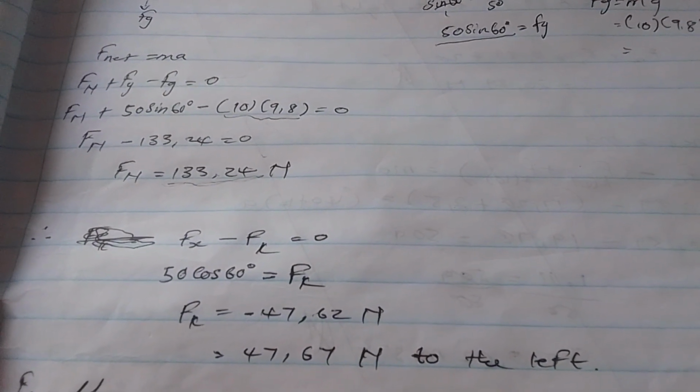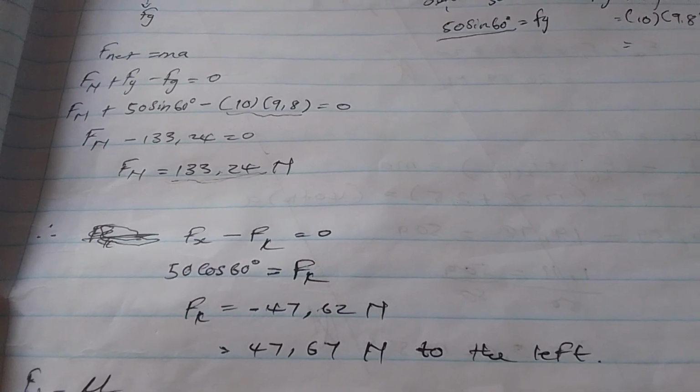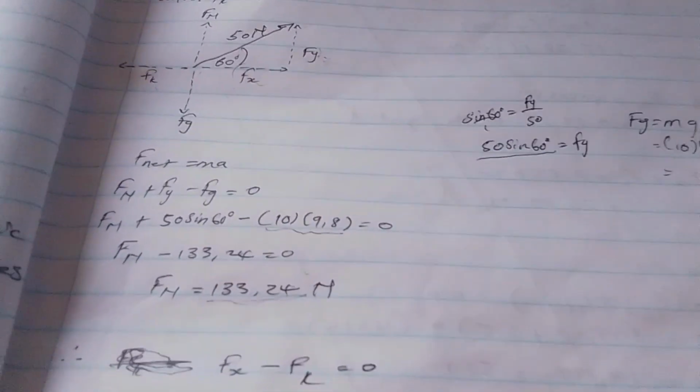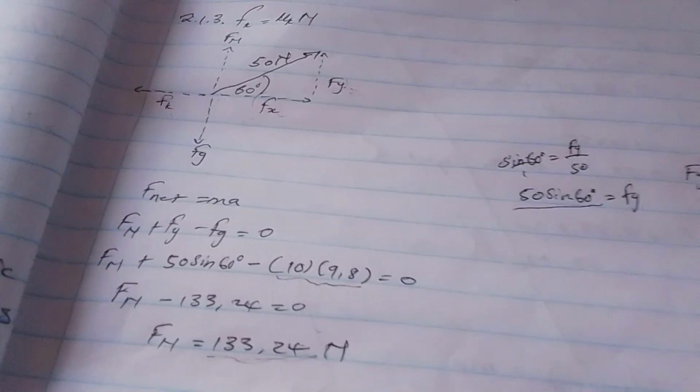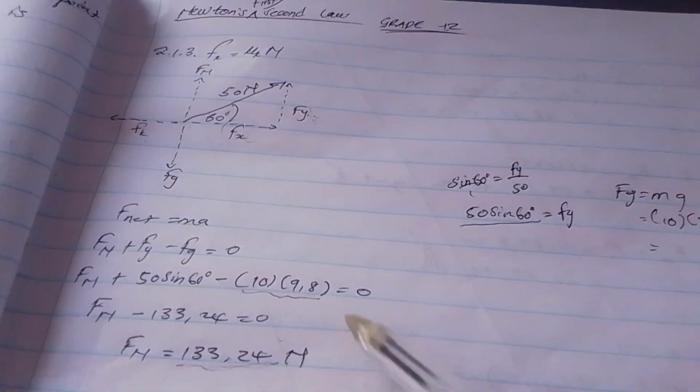I think I took a long route. But then you can see the way we did it. It means that this one does not really need to be done.